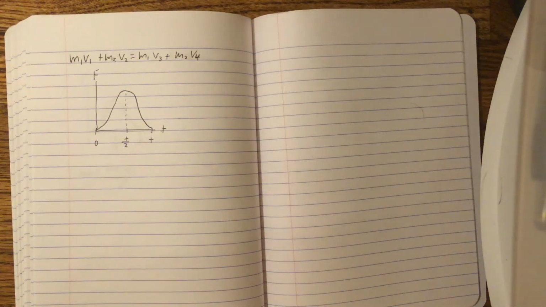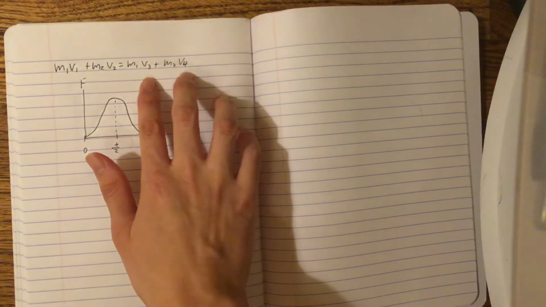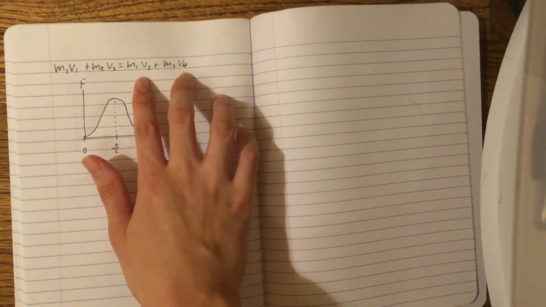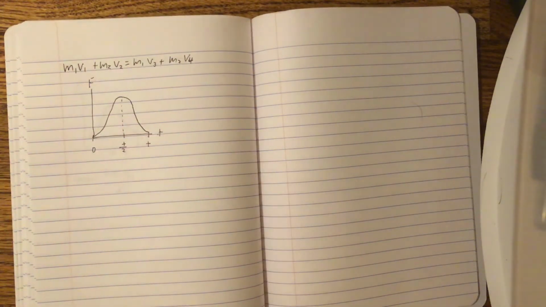Hello. So today I'll be finding a formula that can tell me the final velocities of two objects after a collision when they're only given the initial masses and initial velocities.